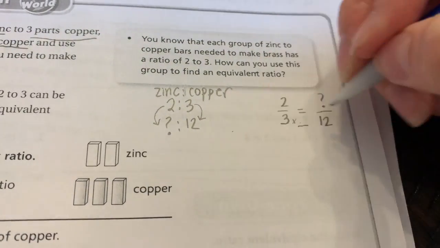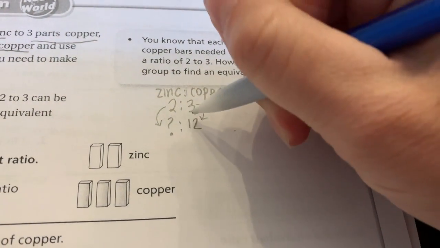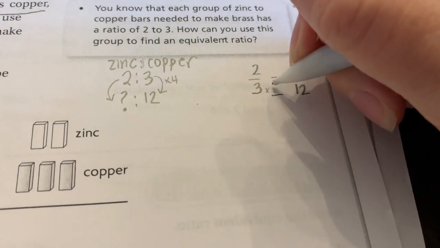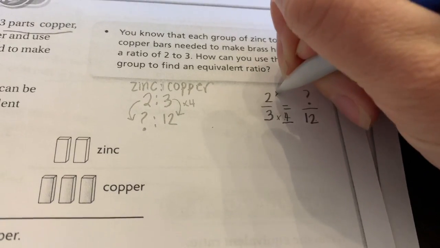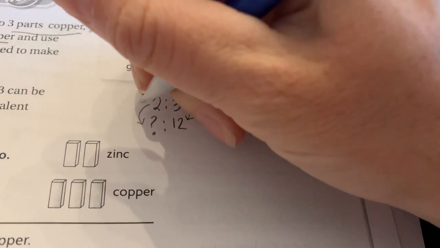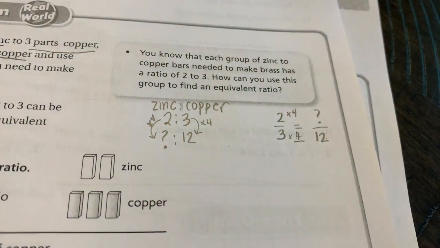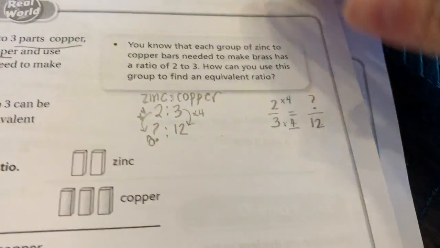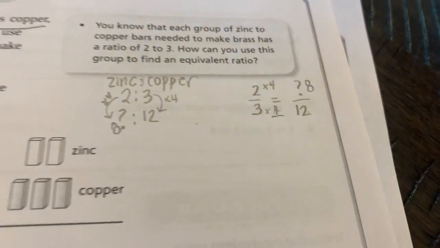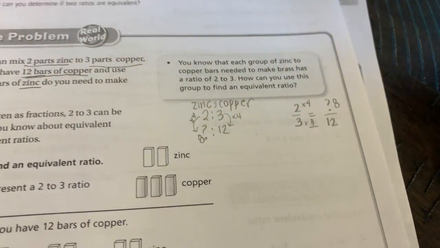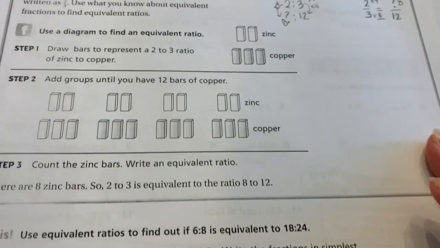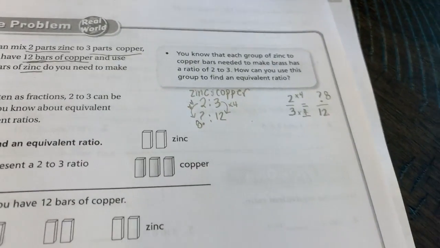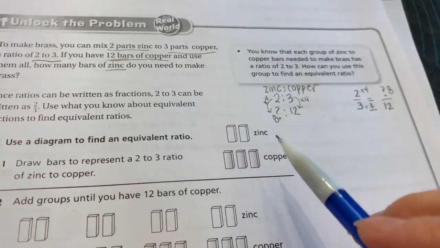Whichever way you prefer, I'll do it both ways. I know in my head I must have multiplied the 3 by 4 to get 12, right? Or 3 here by 4 to get 12. And then in order to figure out how much zinc I need, I'm going to have to multiply the 2 by the same number so I can keep these equivalent. So 2 times 4 is going to be 8, or over here 8. And that's, in my opinion, the easiest way to do it. I do not prefer using models like this for ratios because it gets a little messy and sometimes confusing. So how many zinc bars would we need? We would need 8, and that would be our answer.